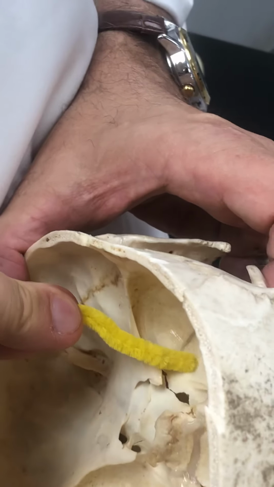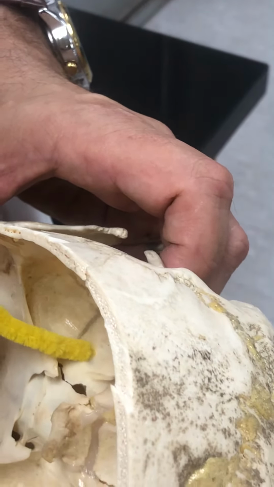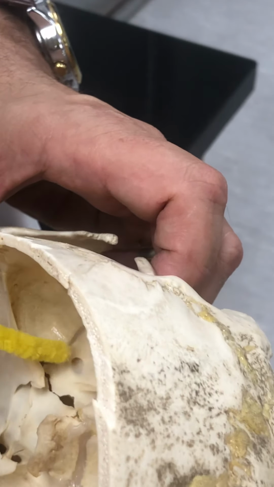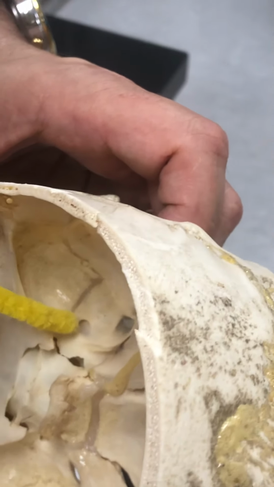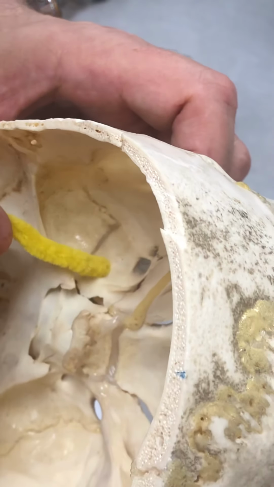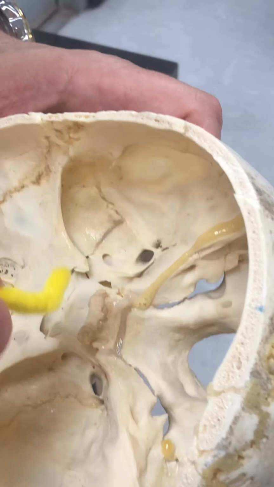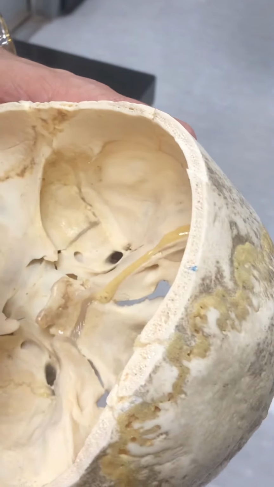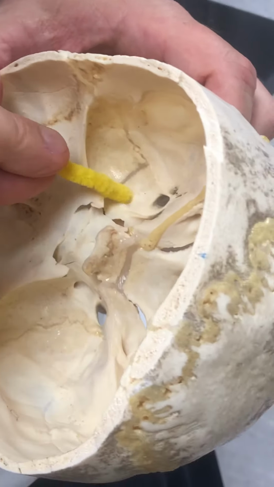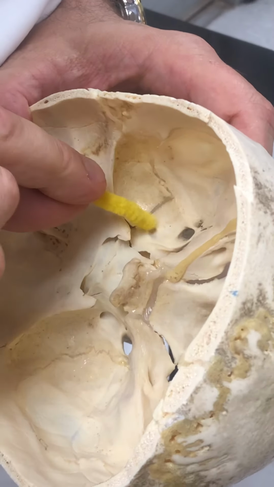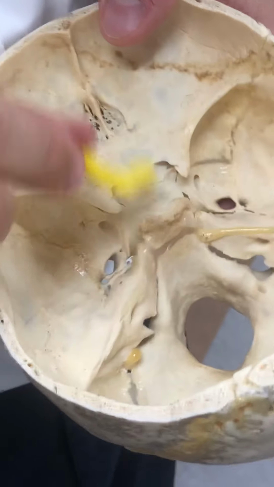And what runs through that is the maxillary division of the trigeminal nerve, or cranial nerve 5, V in Roman numeral, and that's the maxillary division, V2, because there's 3 divisions of the trigeminal nerve for sensory in the face. The second one is the maxillary division. The first one is ophthalmic, but we won't be doing that.